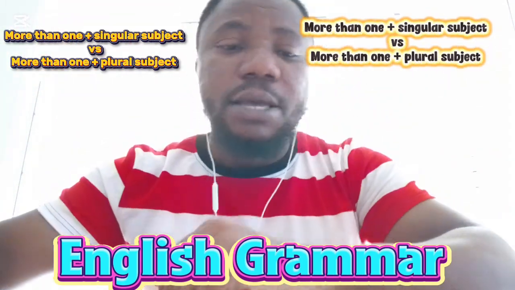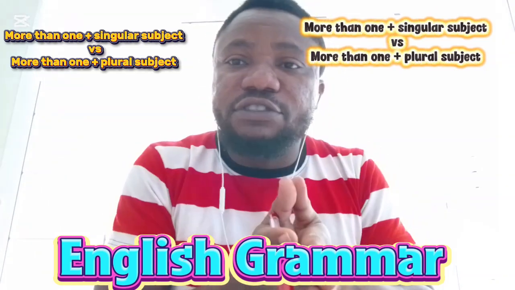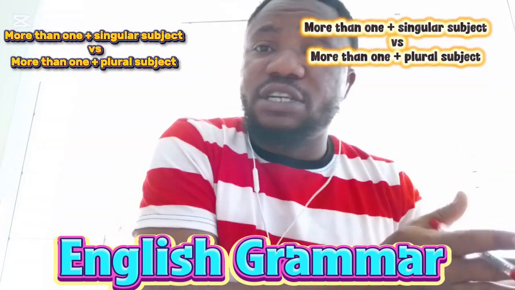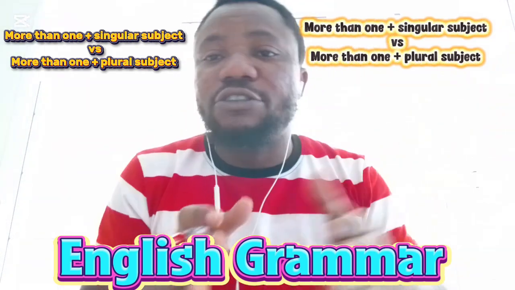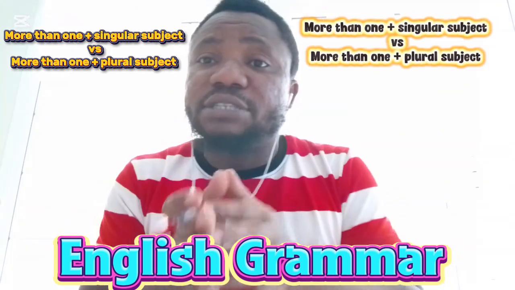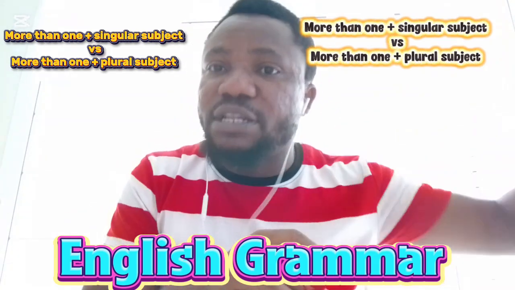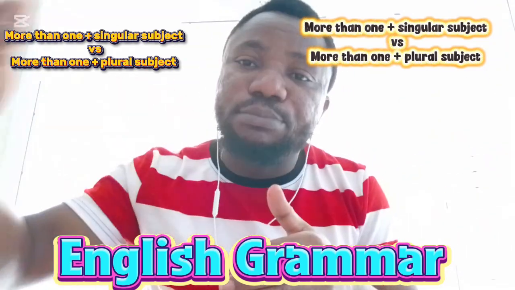Yes, that's right, but the rule of grammar simply says that when the number that comes after "more than" is a singular number, the next subject has to be a singular subject, and therefore the following verb has to be a singular verb. And if the number that comes after "than" is a plural number, then the subject has to be a plural subject, and therefore the accompanying verb has to be a plural verb.